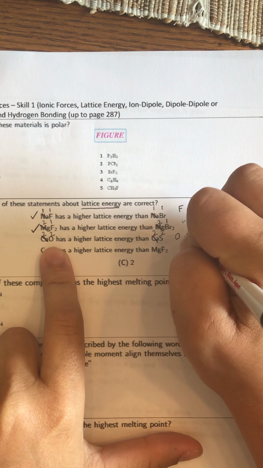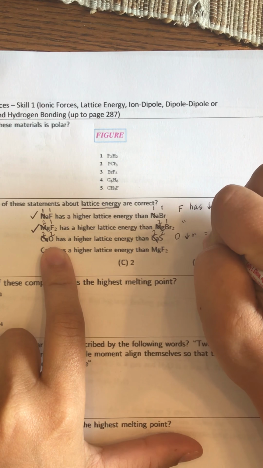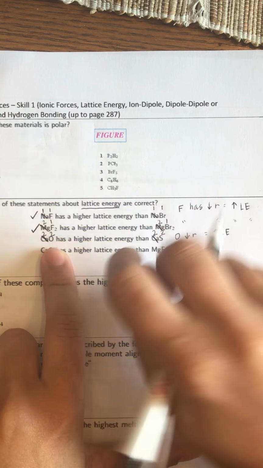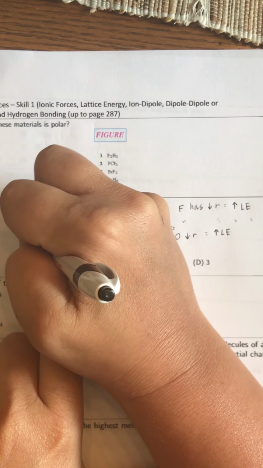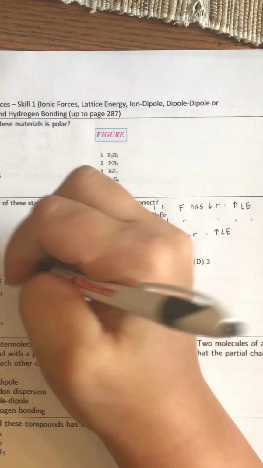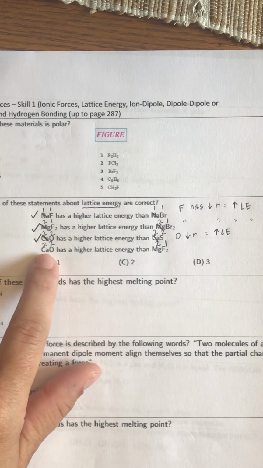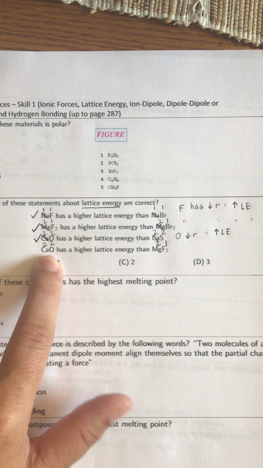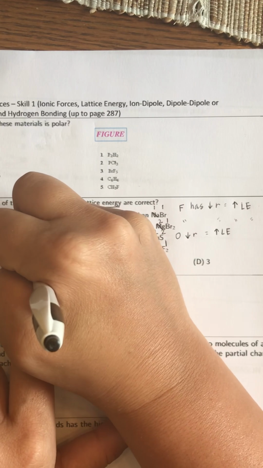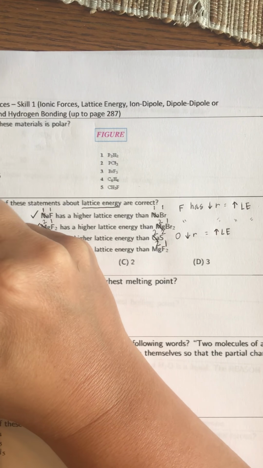So if oxygen has a smaller radius, it will have the larger lattice energy. That makes sense. Last statement, we have 2, 2, 2, and 1, so we don't even need to worry about radius. This has the larger charges, therefore it should have the higher lattice energy. That makes sense. All of them are correct.